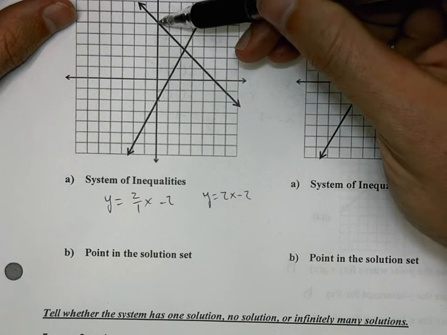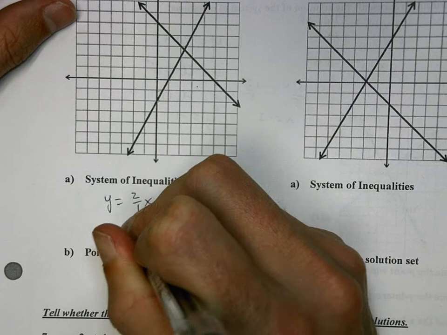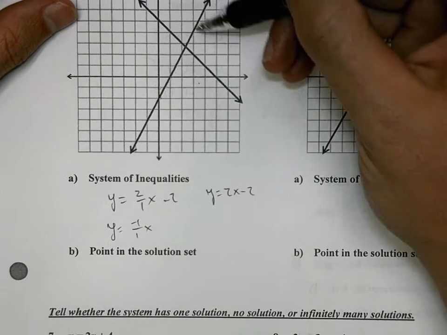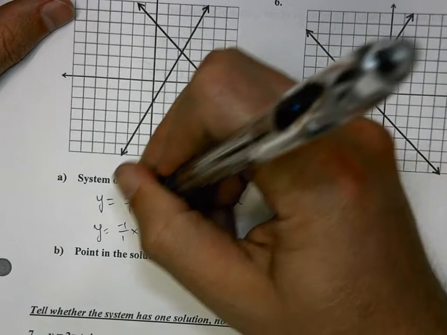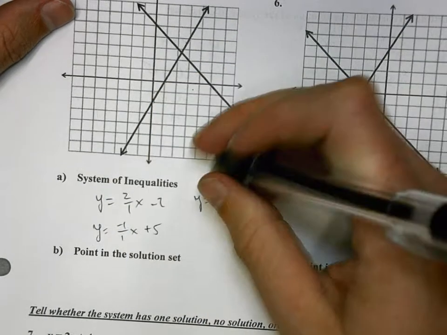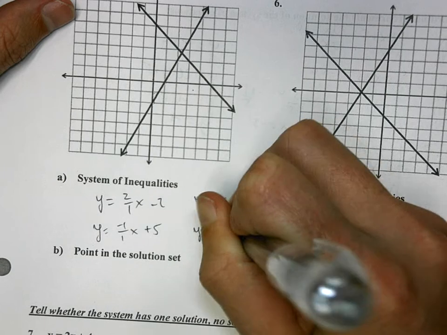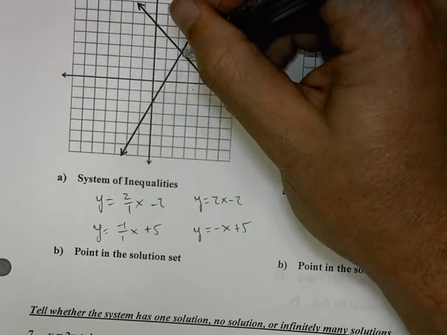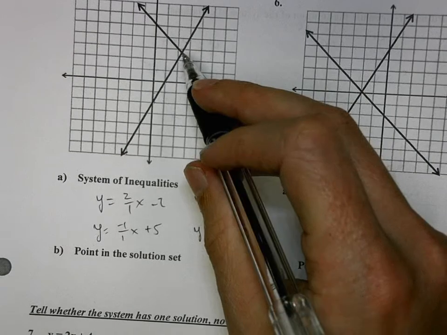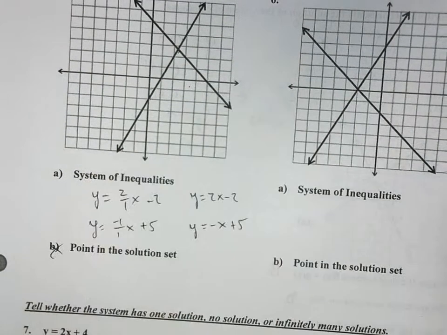This other graph has a slope of down 1 over 1. So y equals negative 1 over 1x. And the y-intercept here is at 1, 2, 3, 4, 5. So the equation's y equals negative x plus 5. And it would be somewhere in here for the solution. Since it's not exact, we can't really guess. So just don't answer point B.